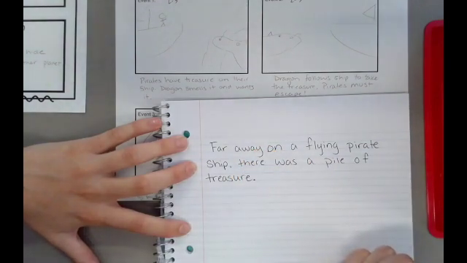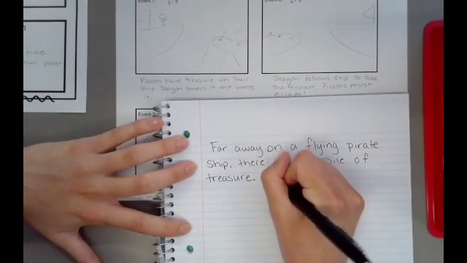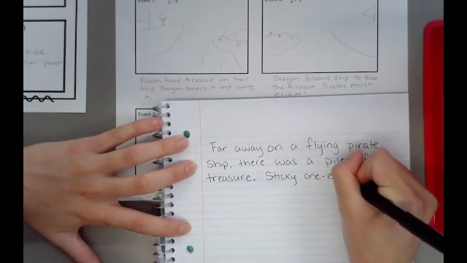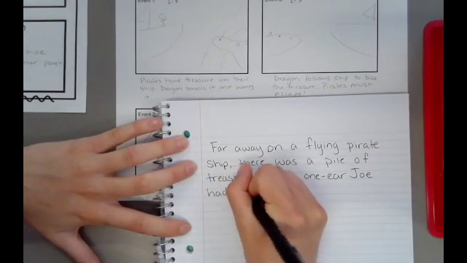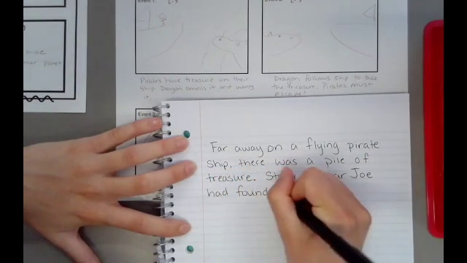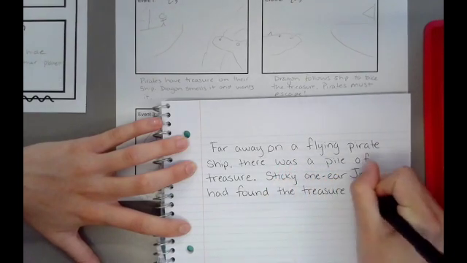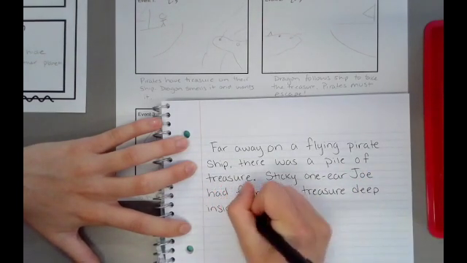And now I want to introduce my character. I don't want to just say the dragon smells it and wants it. Maybe I want to explain how they got the treasure. So Sticky One-Ear Joe had found the treasure deep inside a cave.